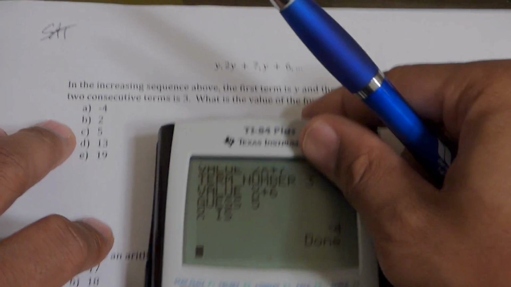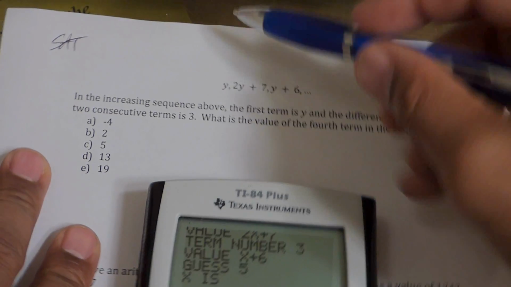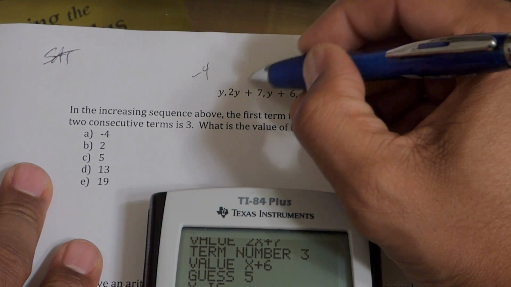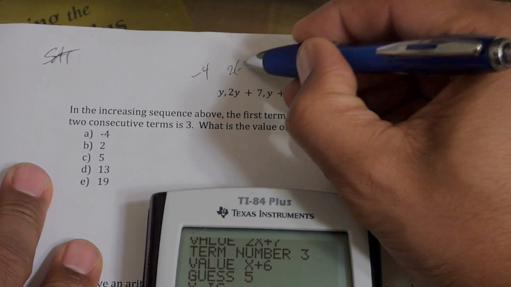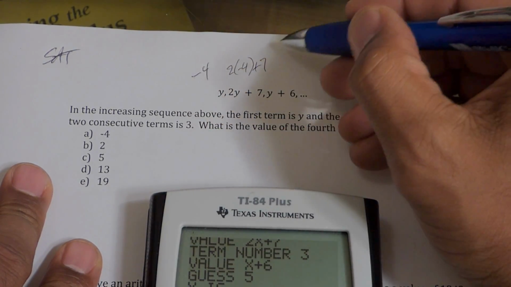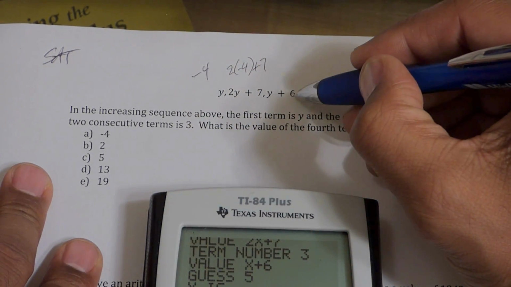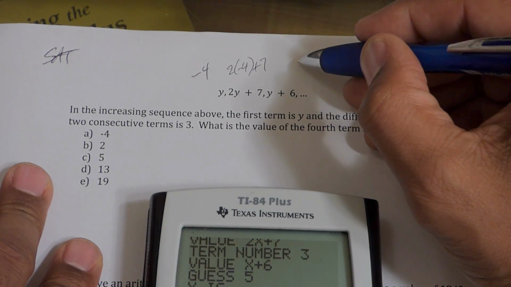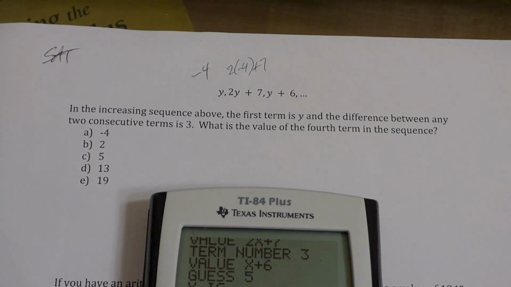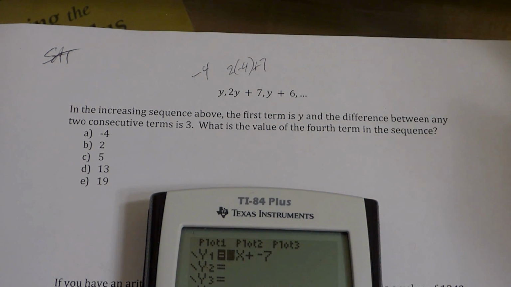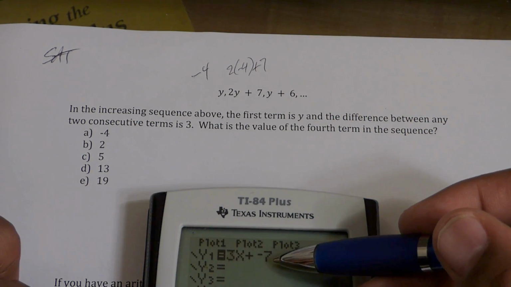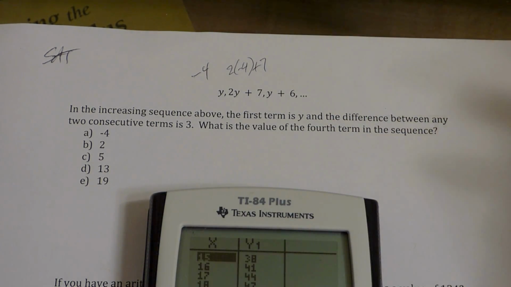So what that means is our very first term would be -4, and then our second term would be 2 times -4 plus 7, which would be -1, and then our last term would be -4 plus 6, which would be a value of 2, right? Now, as I mentioned before, whenever you use a program, it will calculate the equation, and you can use the table to actually find the value.